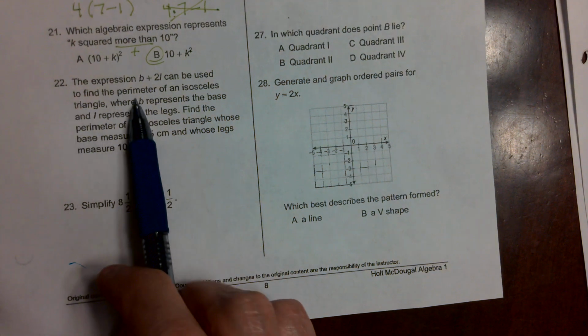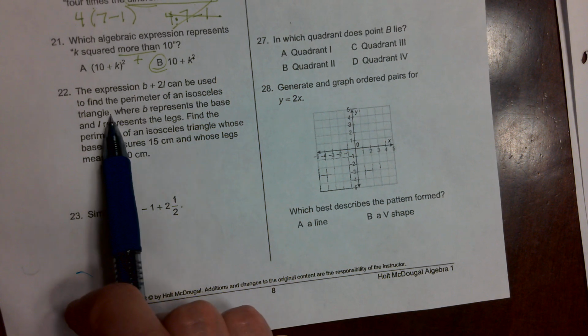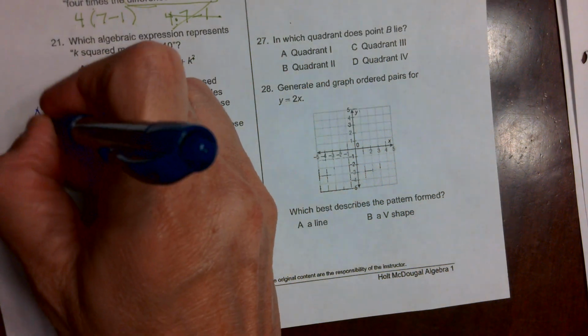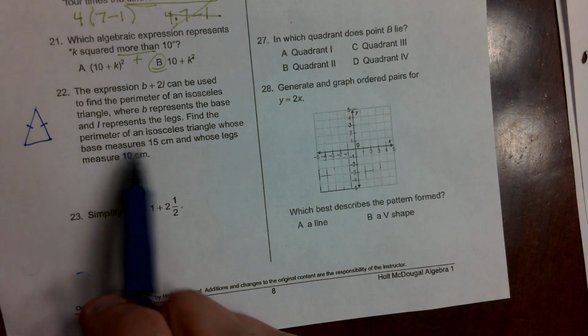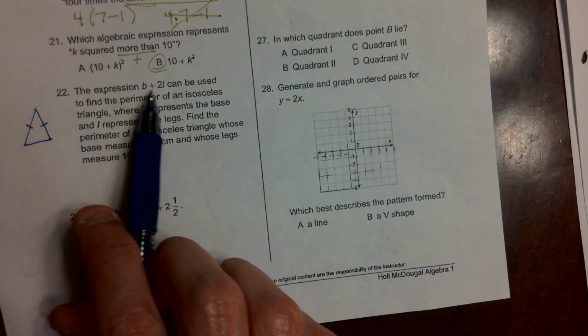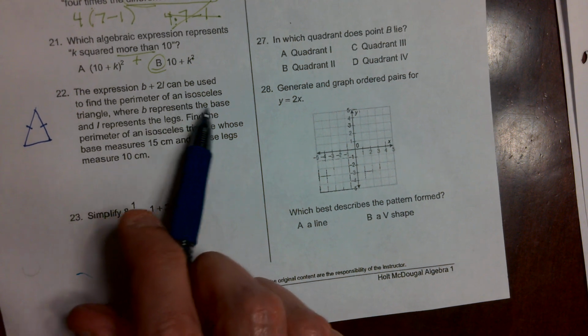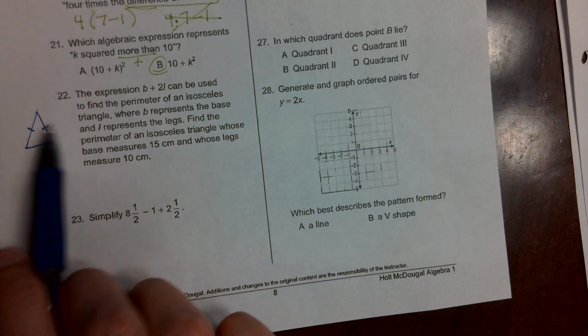All right, the expression b plus 2l can be used to find the perimeter of an isosceles triangle where, okay, so isosceles triangle. First of all, an isosceles triangle is a triangle with two sides that are the same. This expression can be used to find the perimeter of an isosceles triangle where b represents the base and l represents the two legs.